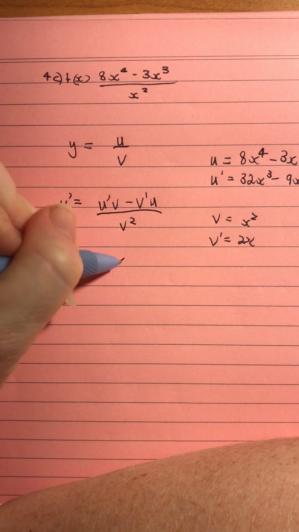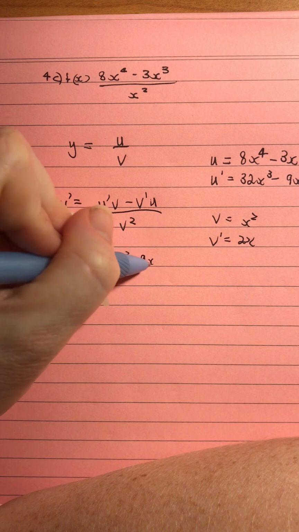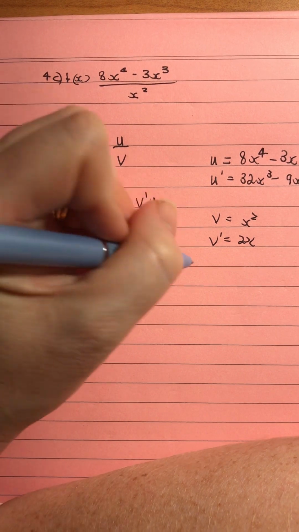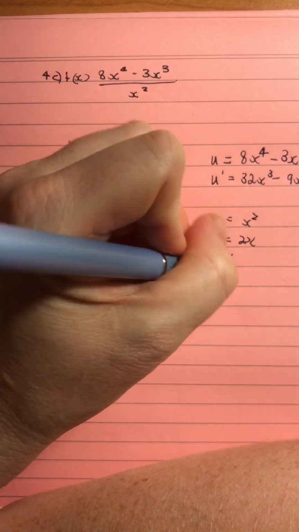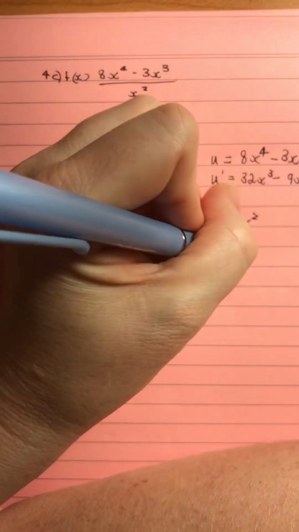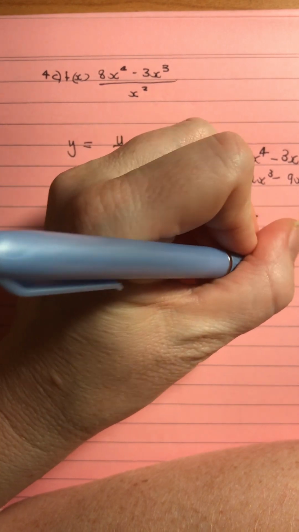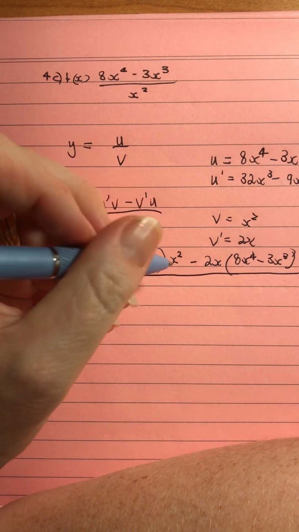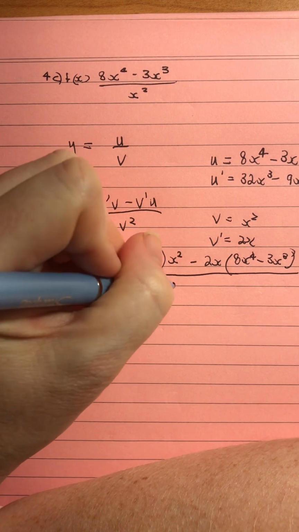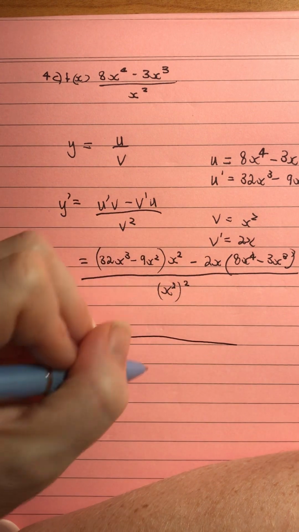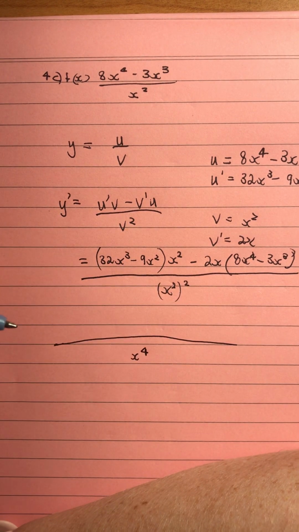So we've got 32x cubed minus 9x squared, and we're multiplying that by x squared. And then we've got 2x outside of, and our u is 8x to the 4 minus 3x cubed. And that is all over v squared, which will be x squared, and then square it. So we can simplify that on the bottom, and that would give us x to the power of 4.